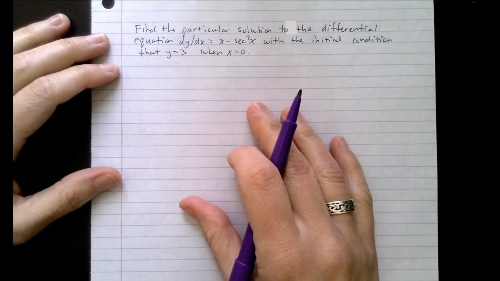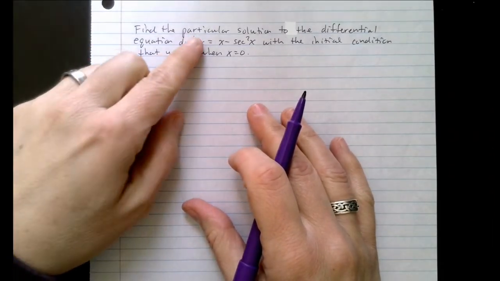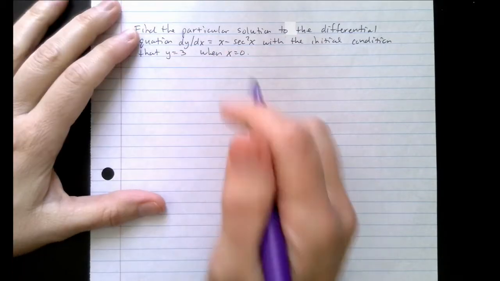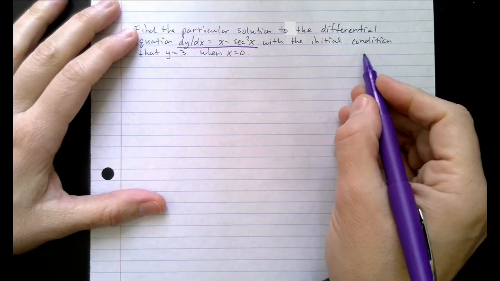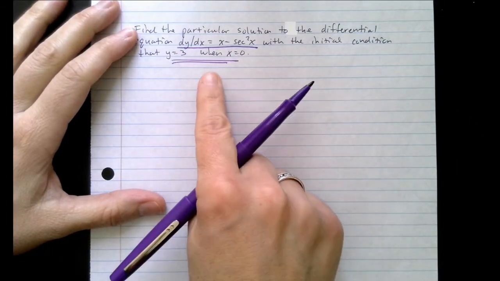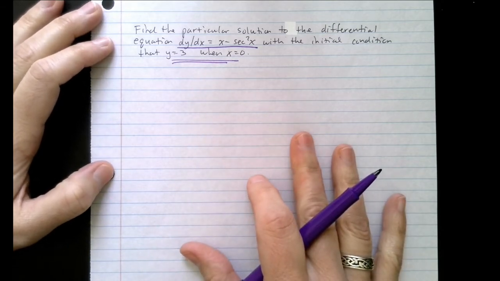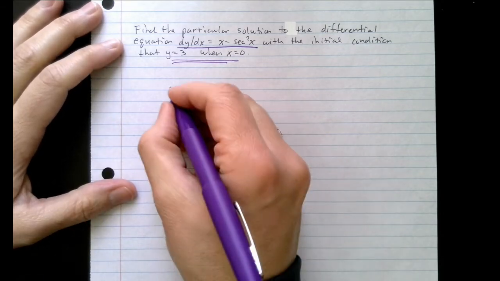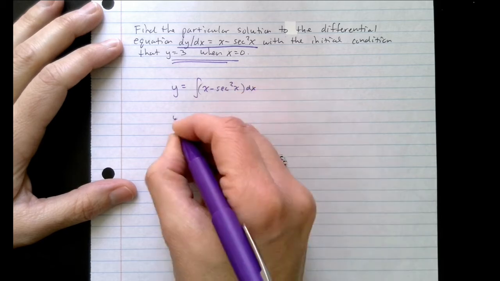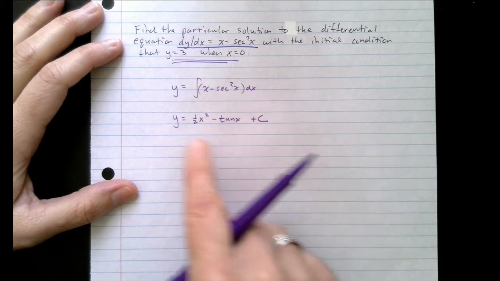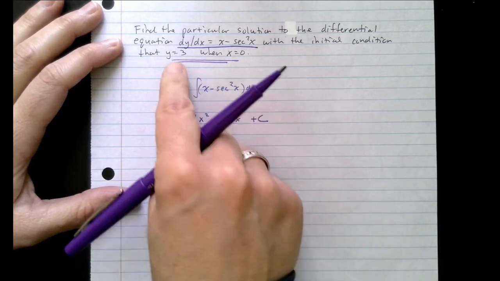Let's look at a third example here. So again, we're going to find the particular solution to the differential equation, dy dx equals this. And then again, we have an initial condition. Notice the structure is given to us a little differently. So the first step is to find our general solution. Okay, so here's my general solution. Now I'm going to use this initial condition.